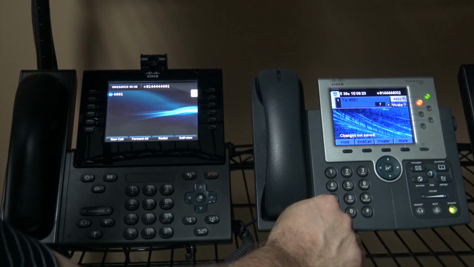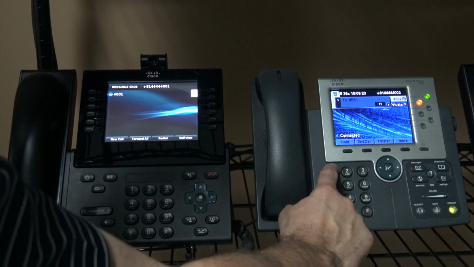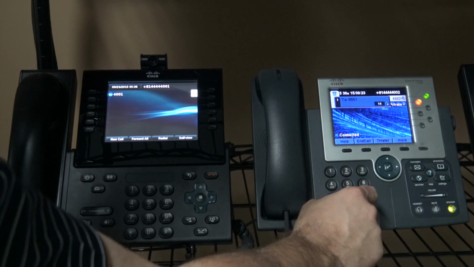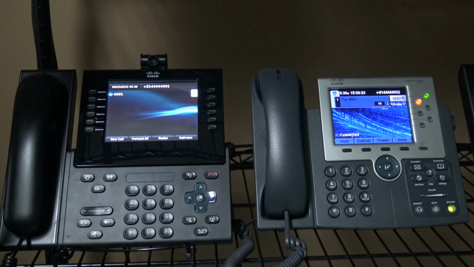4002. Please enter your PIN number, followed by the pound key. 12345. Welcome to administration via telephone system. To administer automated attendant alternate greeting, press 1.